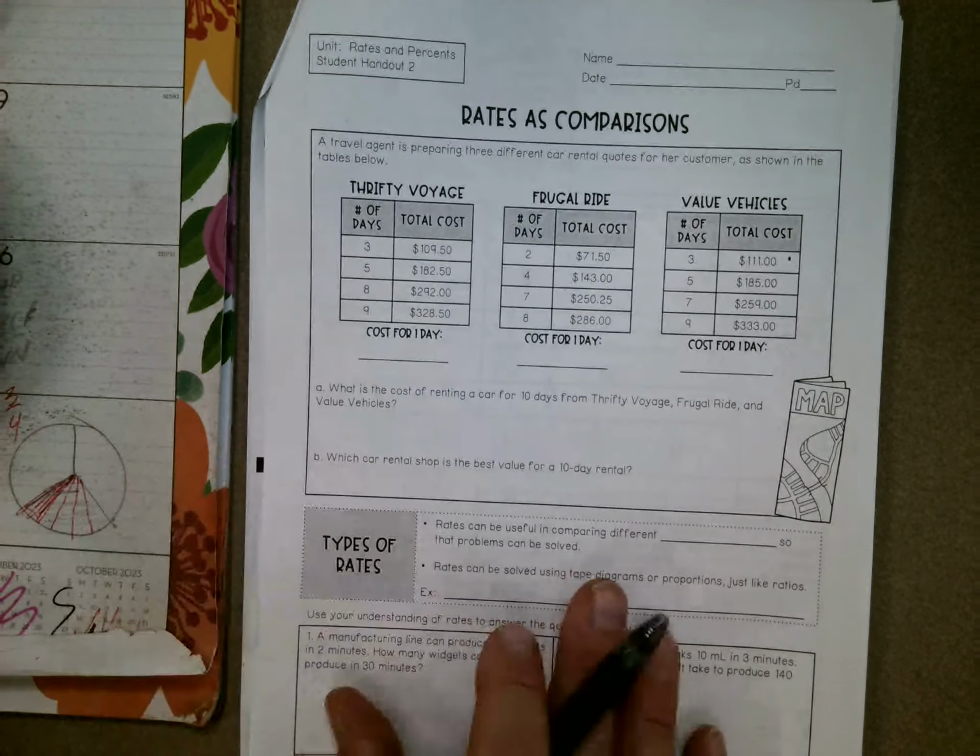A travel agent is preparing three different car rental quotes for her customer, as shown in the table below. What is the cost per day? I'm going to put a 1 up here to keep it organized, and I'll write the unit rate down here.